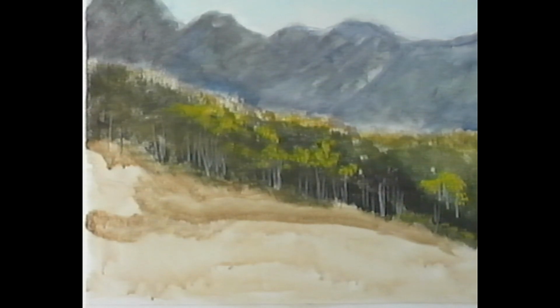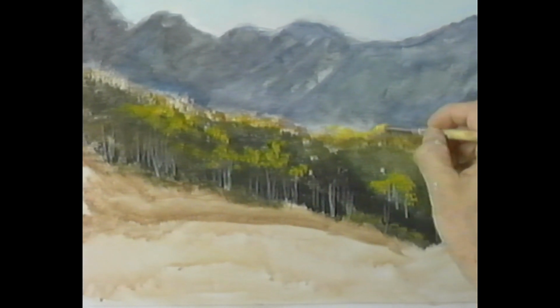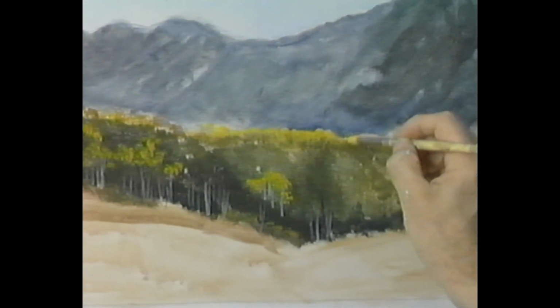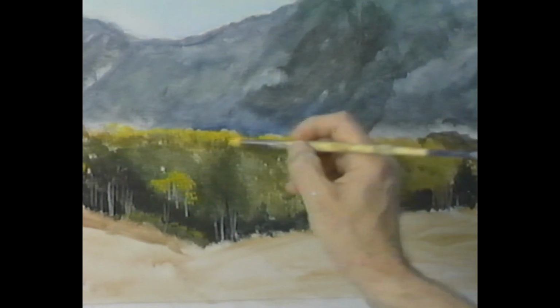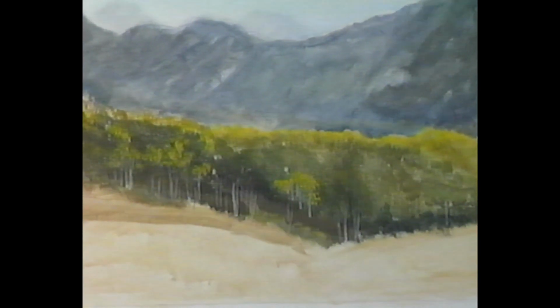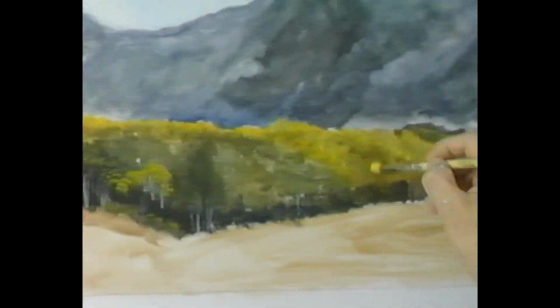We'll go for some of the lighter colors right up at the tip where it reaches the mountain. And actually some of these trees haven't turned yellow yet.